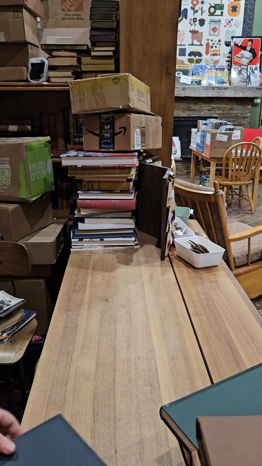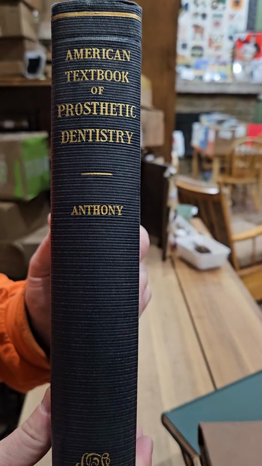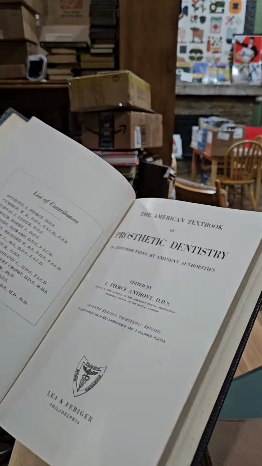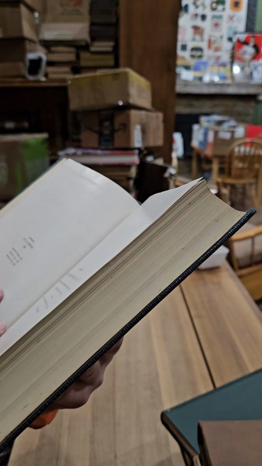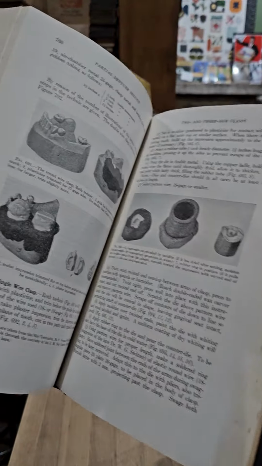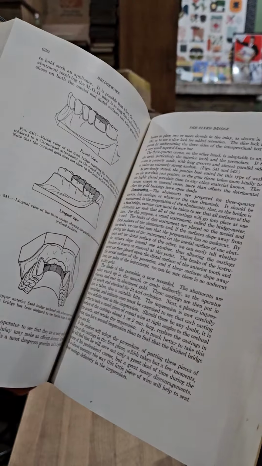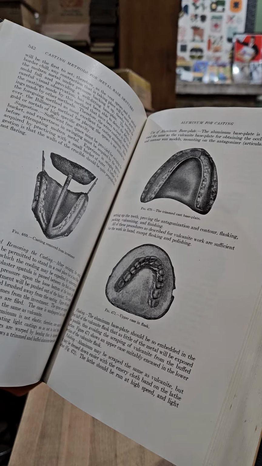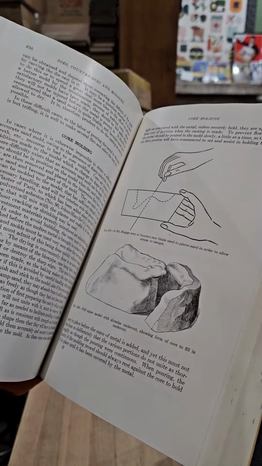Well, let me see in the other book. This one is American Textbook of Prosthetic Dentistry, edited by L. Pierce Anthony, copyright 1946, and again, highly illustrated. Lots of illustrations of teeth and how to make the prosthetic, I guess the fake teeth.